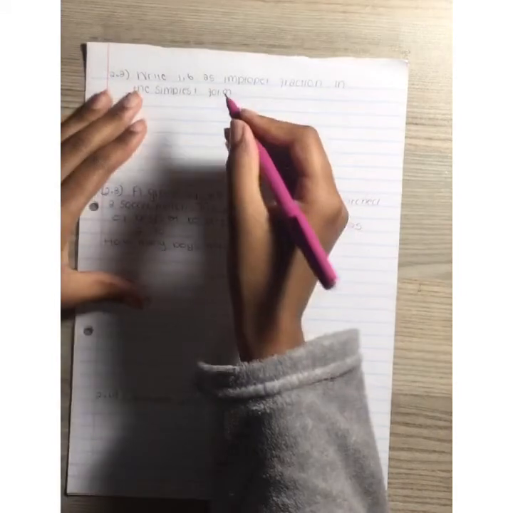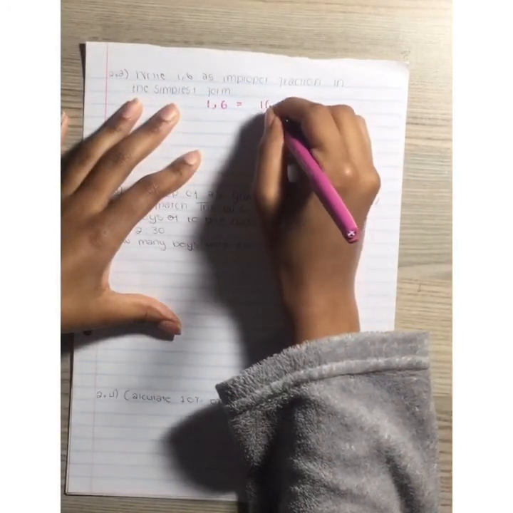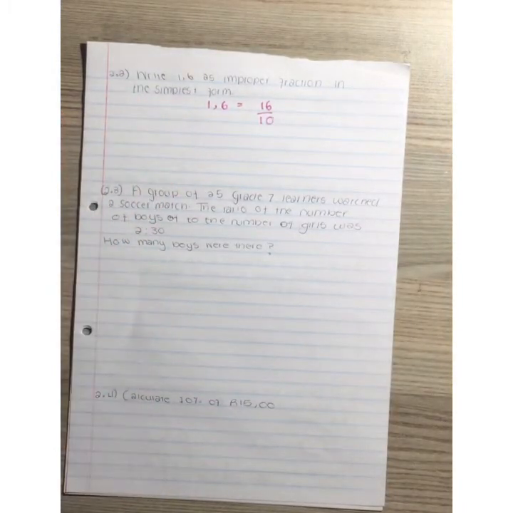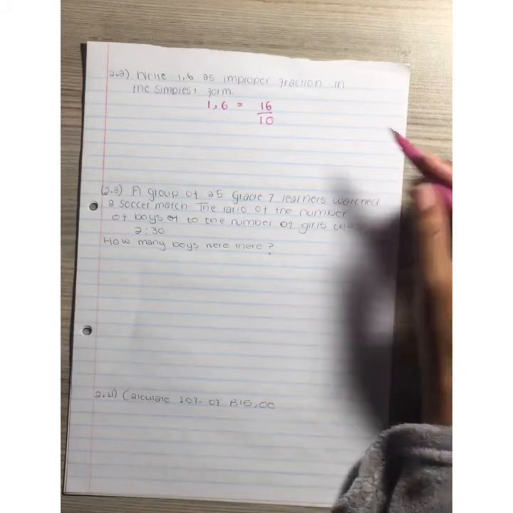The next section says write 1,6 as an improper fraction in the simplest form. So when it comes to questions such as these, we need to think, how can 1,6 be written as an improper fraction? Improper fractions are when the numerator is larger than the denominator. So we have 1.6. This can easily be written as 16 over 10, because then 16 over 10, 10 goes into 16 once, and the remainder is 6, so it's going to be 1,6. Okay, so that is how we tackle it.